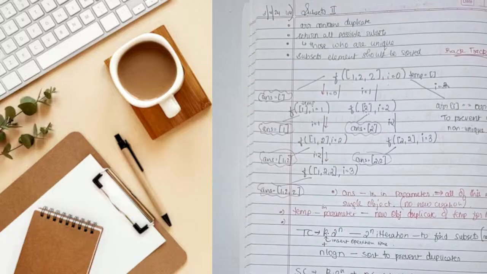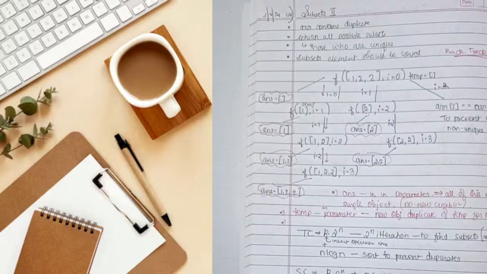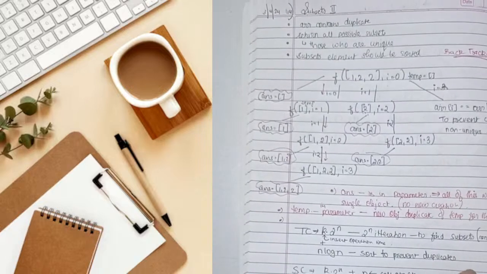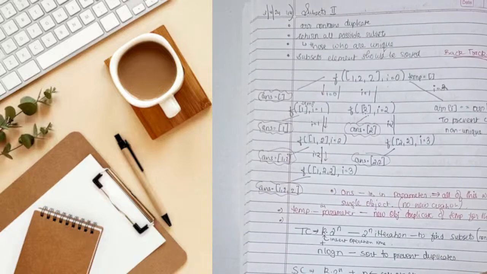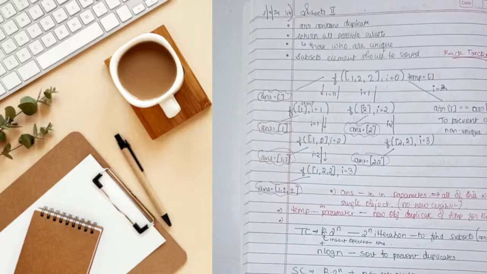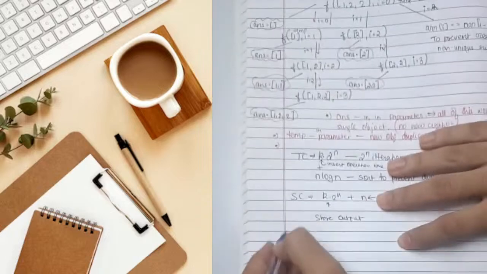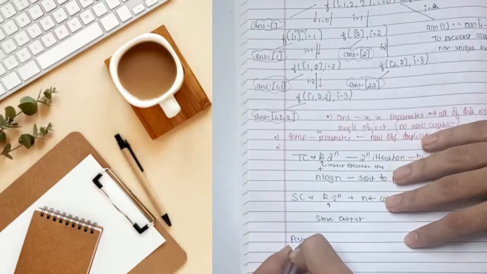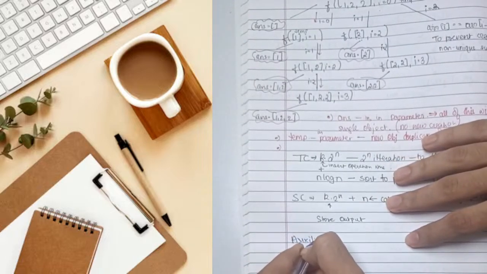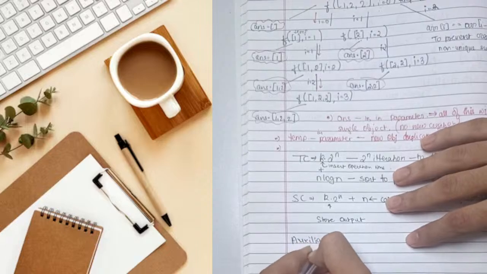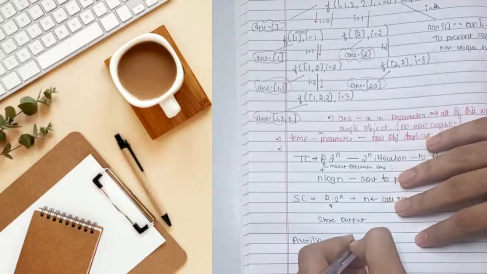Store output, auxiliary space. So let me write the definition for auxiliary space.